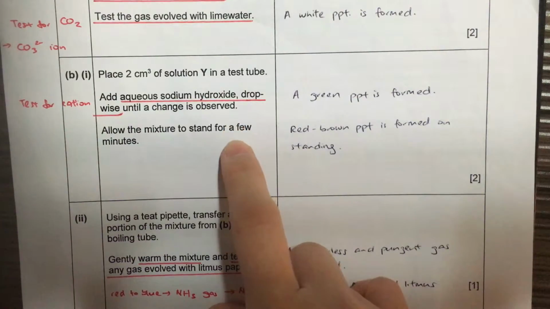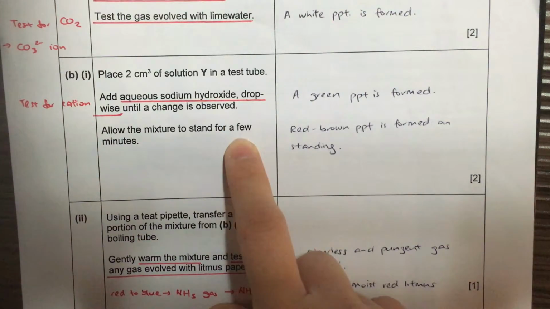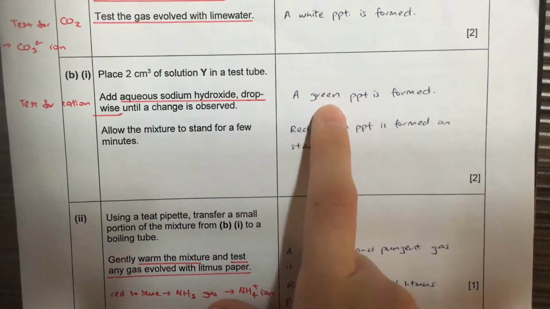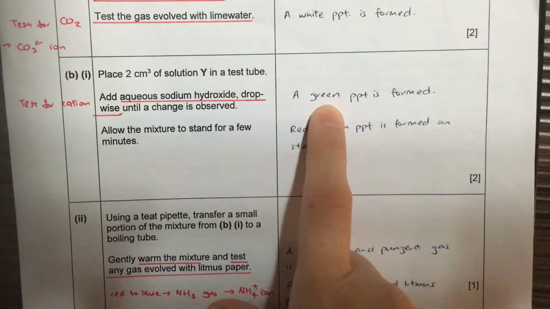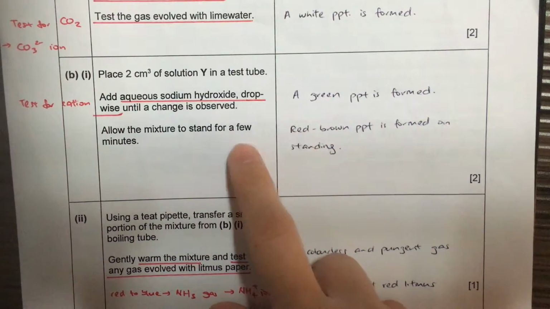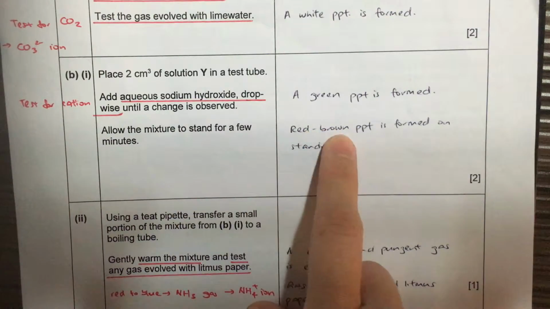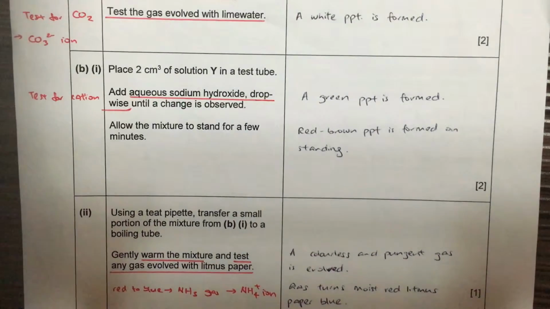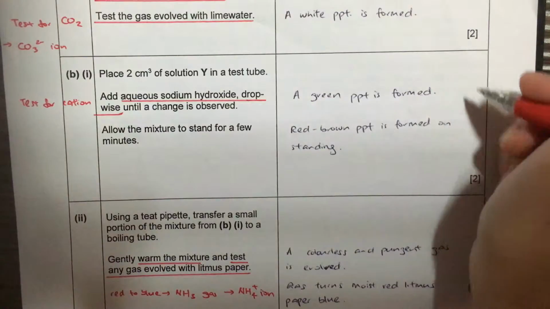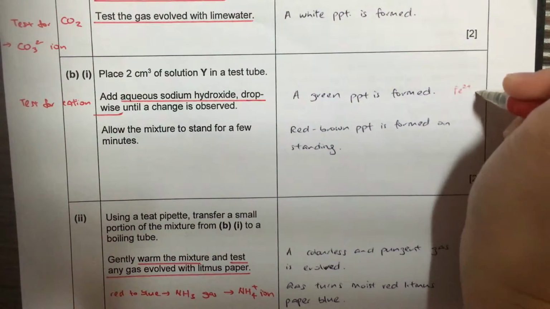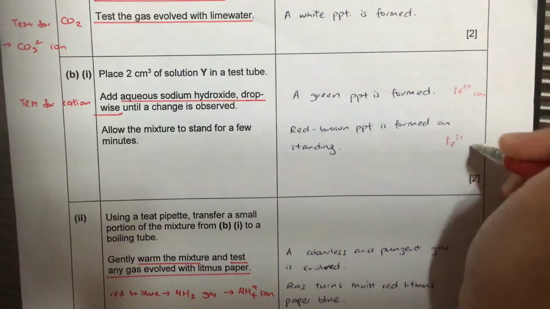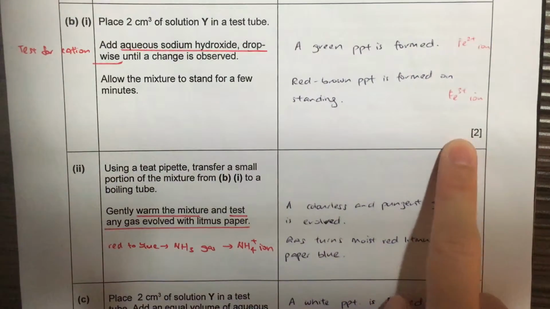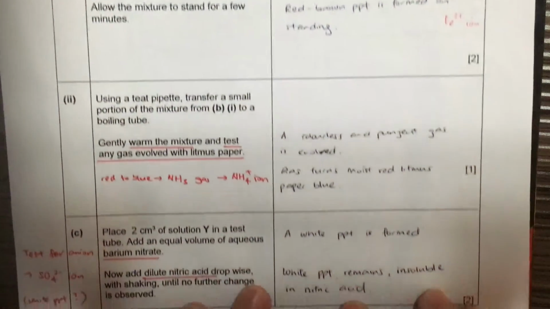Next, allow to stand for a few minutes. What you should see is the green ppt becoming a red-brown ppt. If it's a green ppt, you should think about iron 2 ion, and if it's a red-brown ppt, you should think about iron 3 ion. What has happened here is our iron 2 ion has become an iron 3 ion. This is called oxidation. You have not learned this yet, but it's in your syllabus. So solution Y has iron 2 ion.